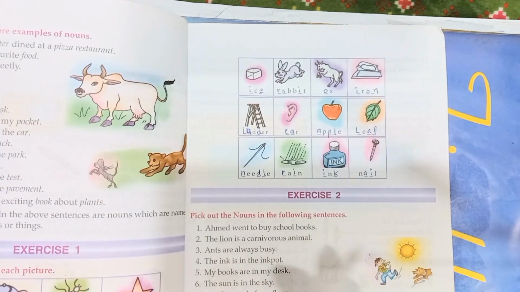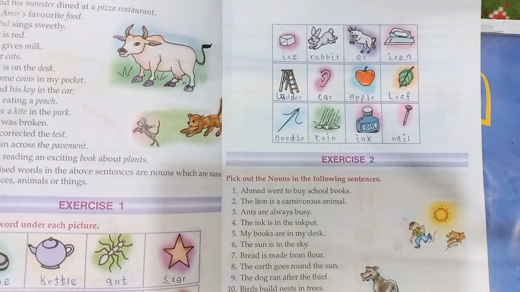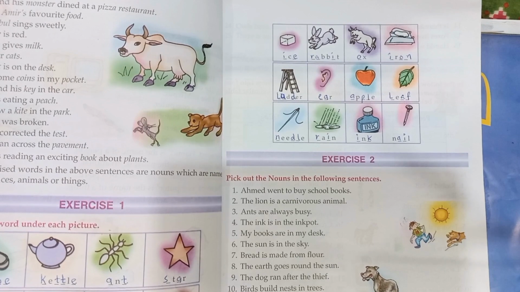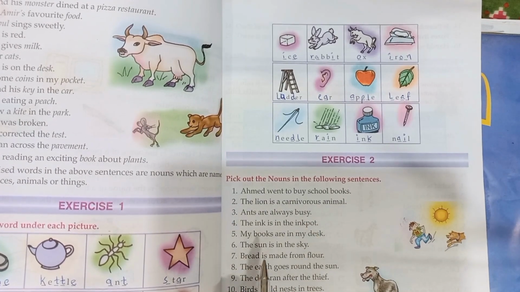So these are the names of common things. We generally say these are the nouns, and noun is the naming word. Exercise number 2: pick out the nouns in the following sentences.